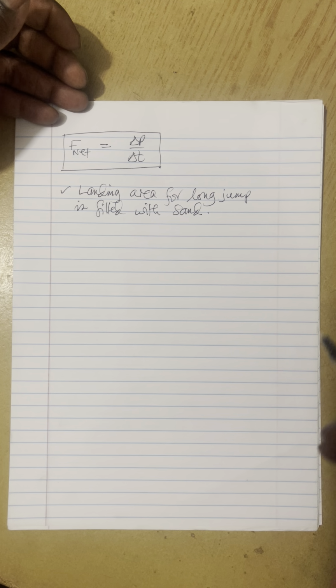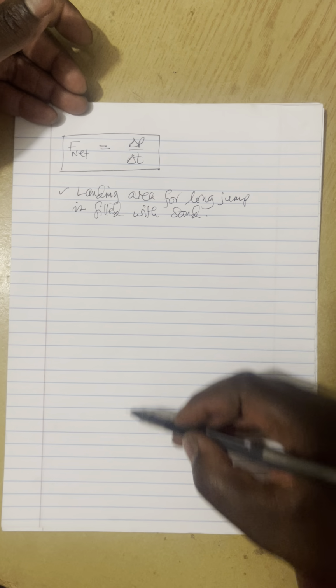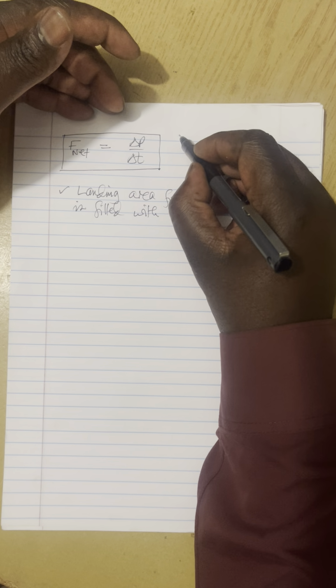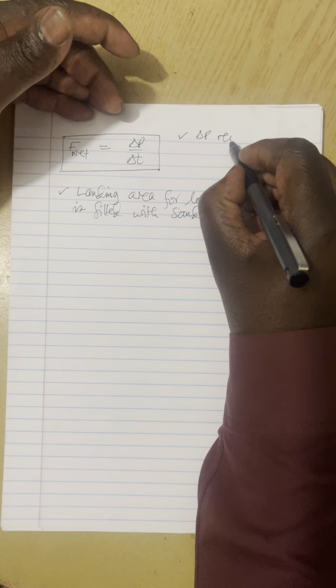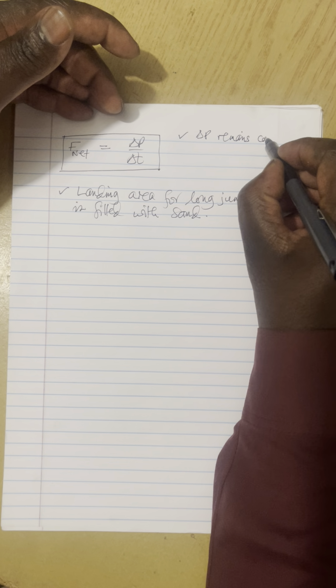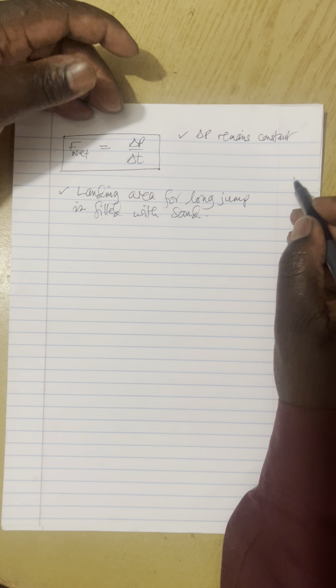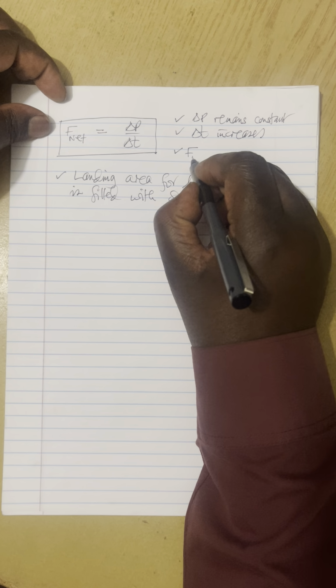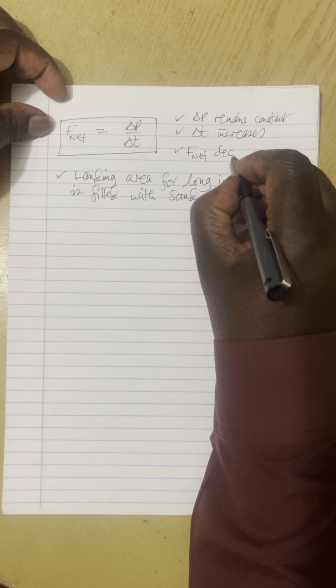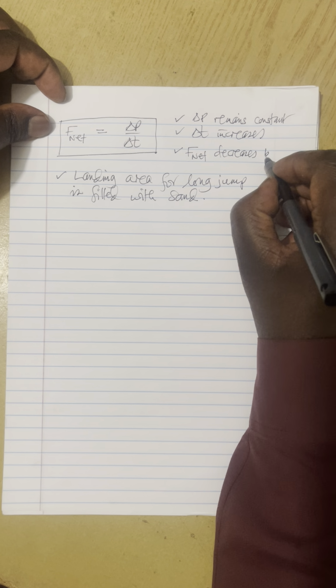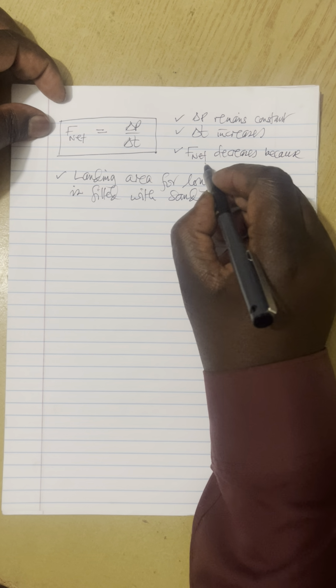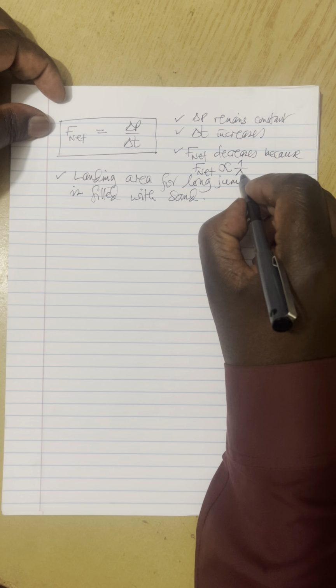And I must say that these 3 points remain the same for all the examples I'm going to give here. What are the 3 points? 1, delta P remains constant. Change in momentum stays constant. What are we saying? Delta T increases. Point number 3, F net decreases because F net is inversely proportional to contact time.